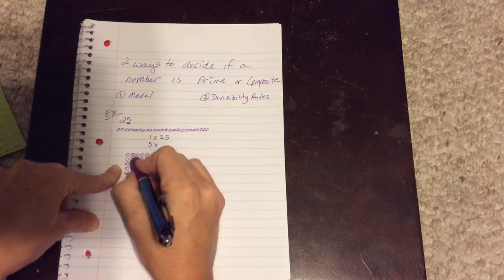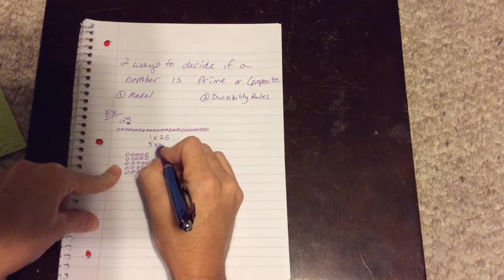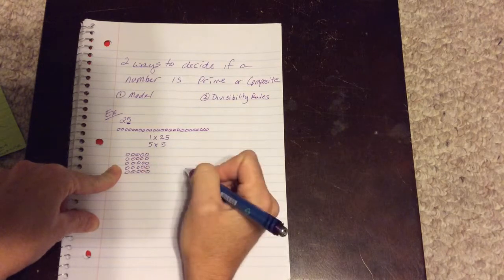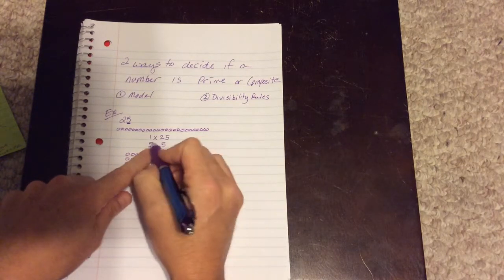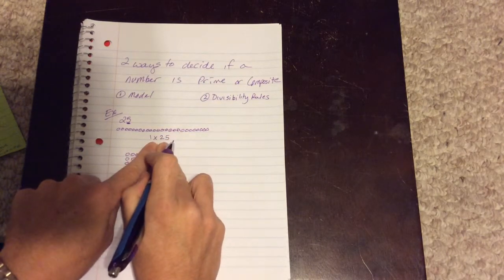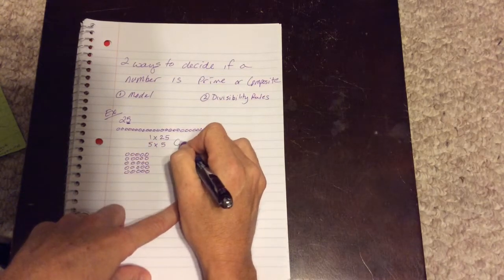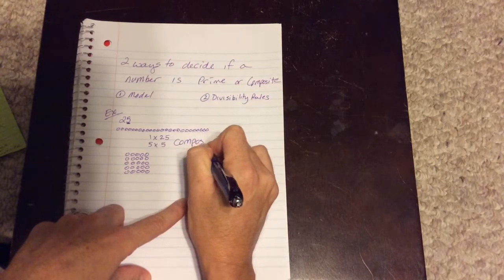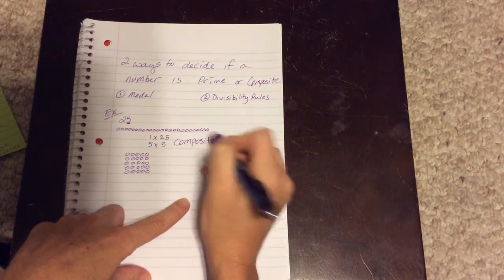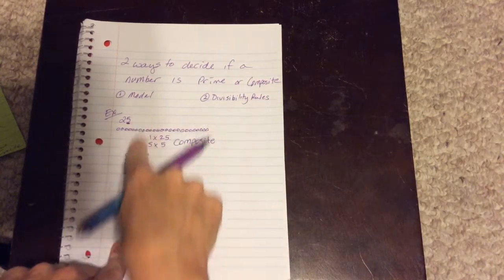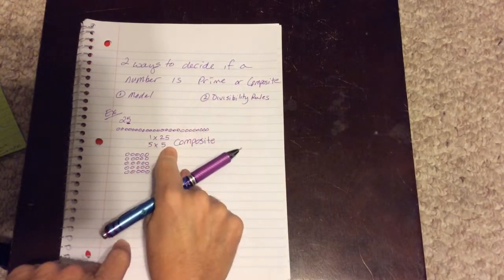So 5 this way and 5 this way, that's 5 times 5. So when I look at this, I say, well, it has more than just 2 factors. It has 4 factors. So this number is composite. And I used both modeling and I thought about my divisibility rules.